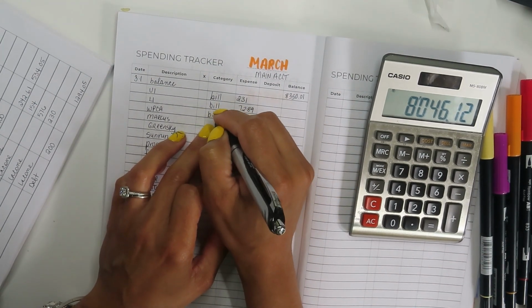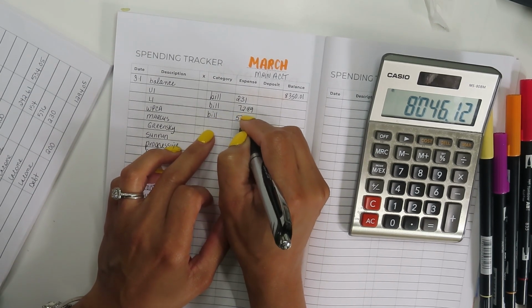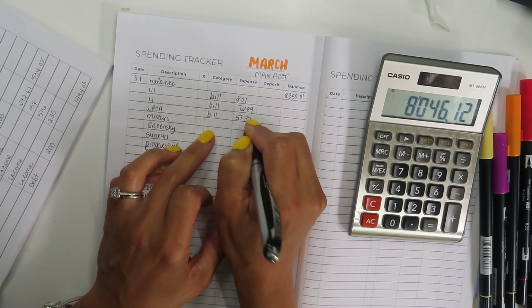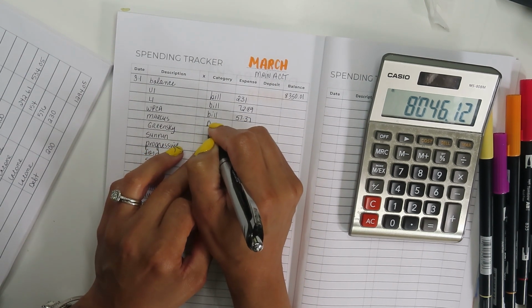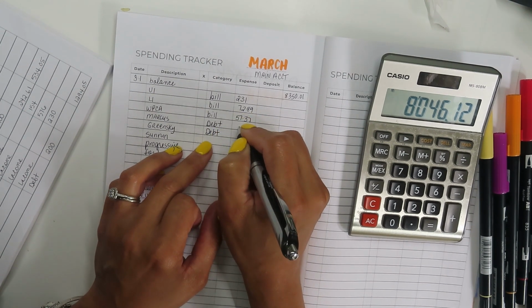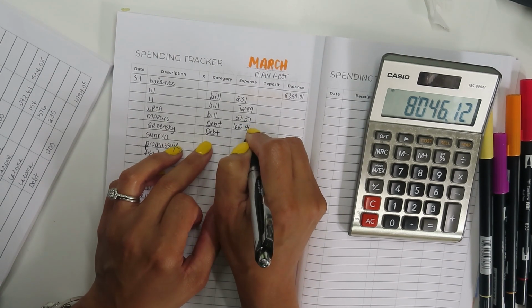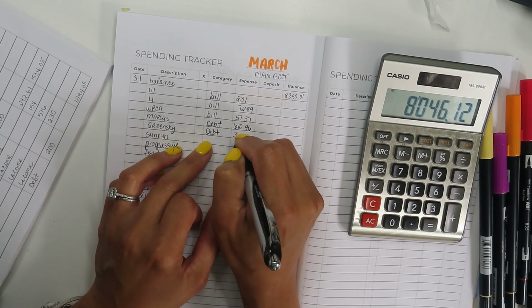Do all the bills first. Some of these debts that we have actually are already on a minimum automatic payment, if that's what you want to call it.